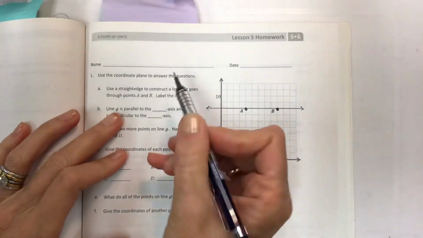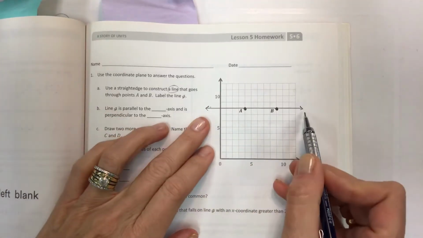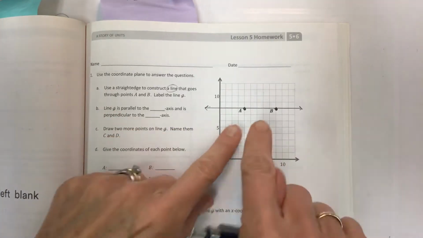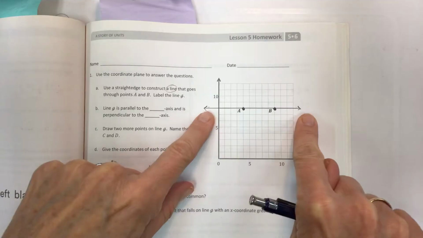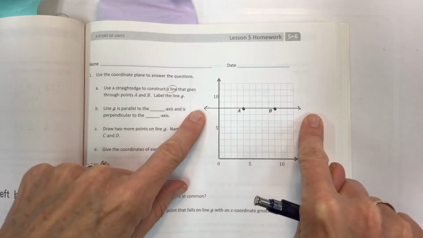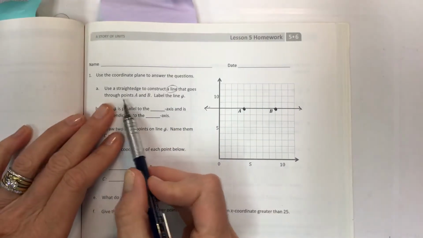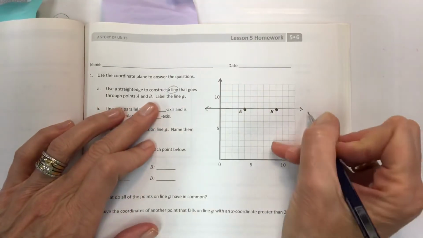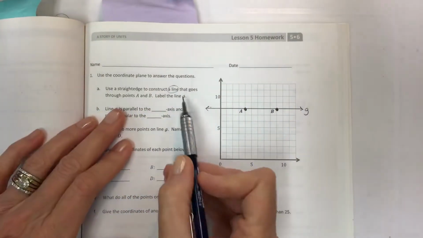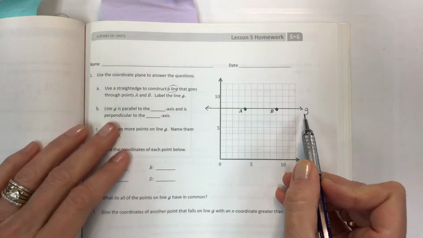And so we constructed a line, and a line goes on forever in both directions. Put an arrow at both ends, and you should continue it out. You can have it go outside of the coordinate plane. And it's through A and B, and we're going to label the line G. Don't forget to give it its name because it's groovy, G for groovy.